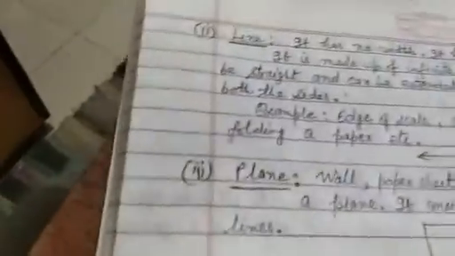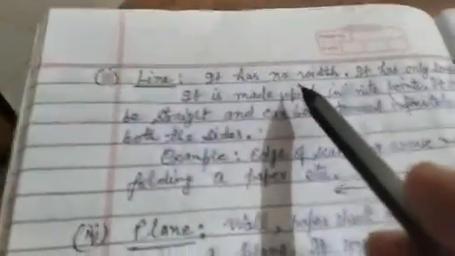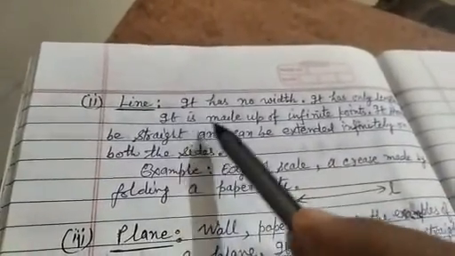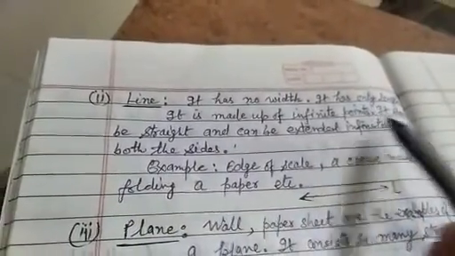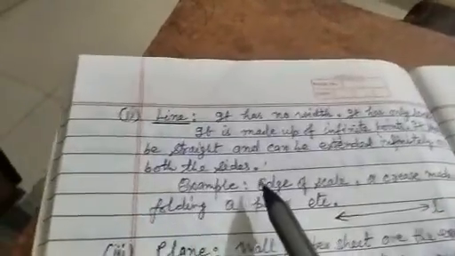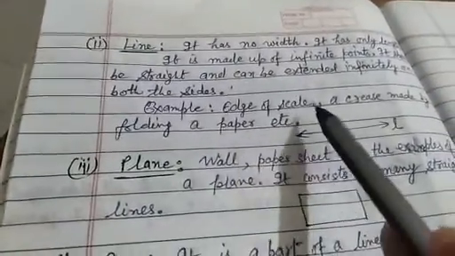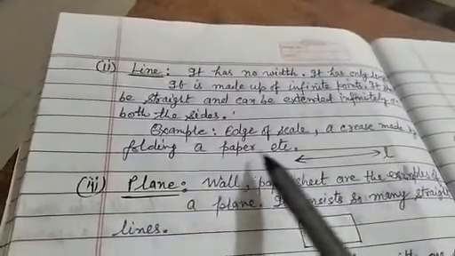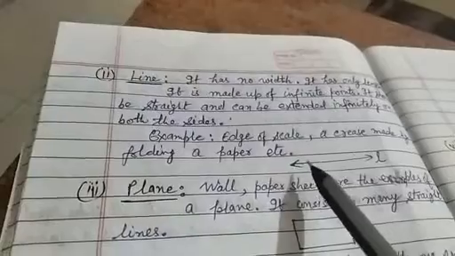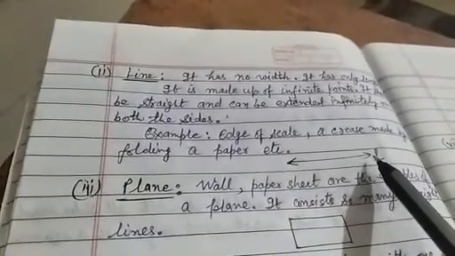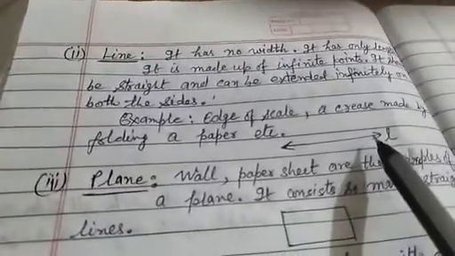Next one, line. It has no width, it has only length. It is made up of infinite points. It should be straight and can be extended infinitely on both sides. Examples are the edge of a scale, a crease made by folding a paper, etc. These may be examples of a line or a straight line.